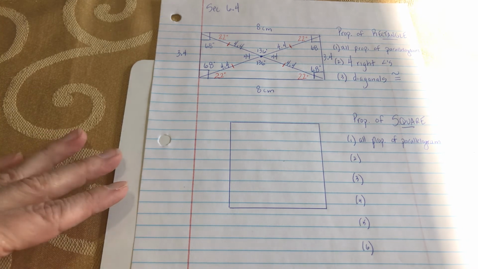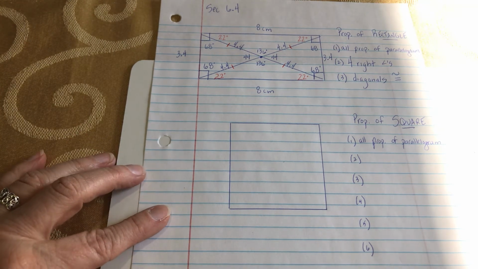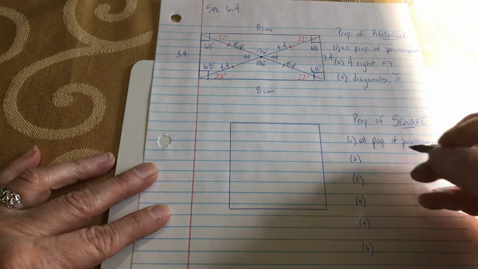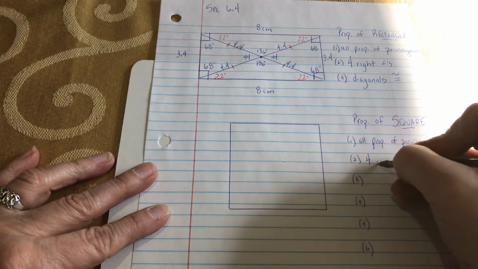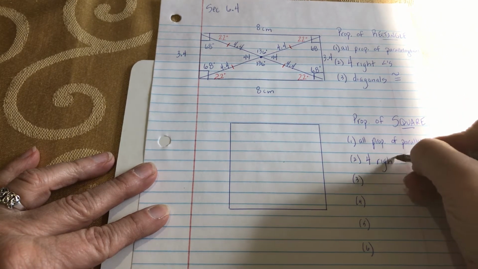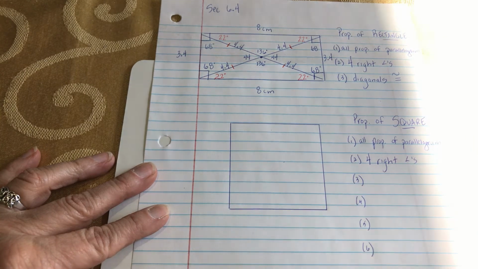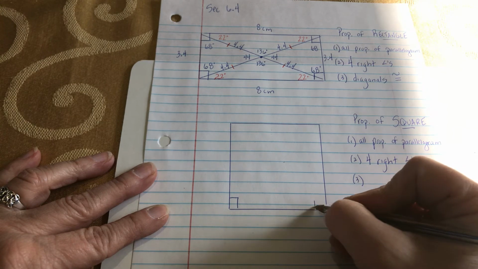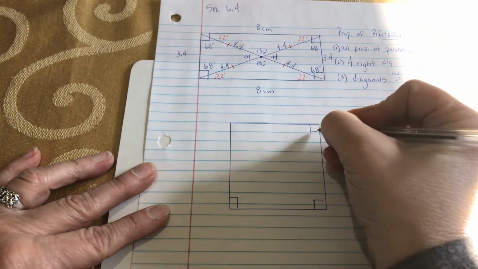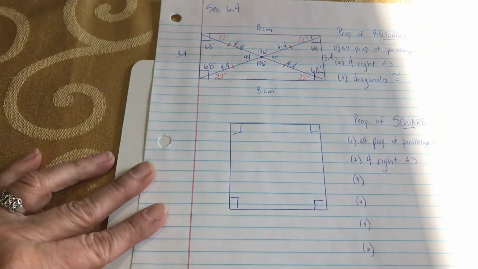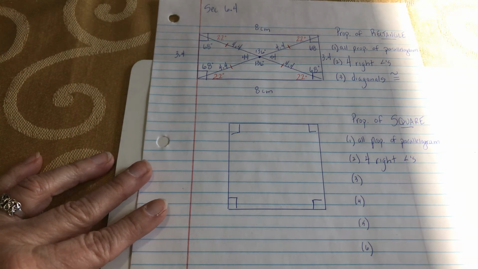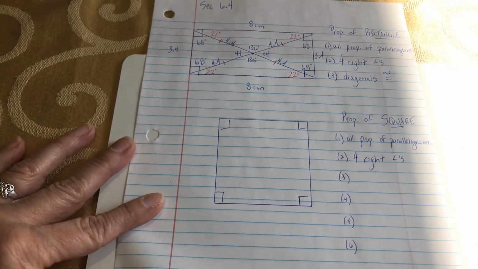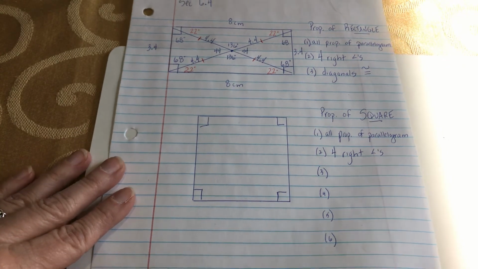Probably one of the things you do remember about a square, you'll notice it does look somewhat similar to the rectangle, and that is because in a square you will also have those 4 right angles in each of the corners. So we have 90 degrees there, there, there, and there. The other thing that you probably recall about a square is that it also has 4 congruent sides.